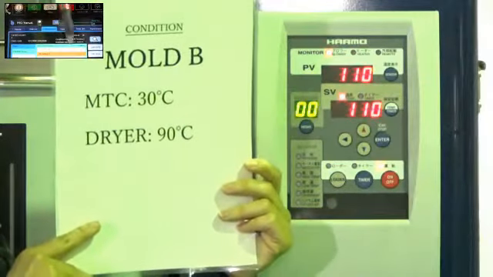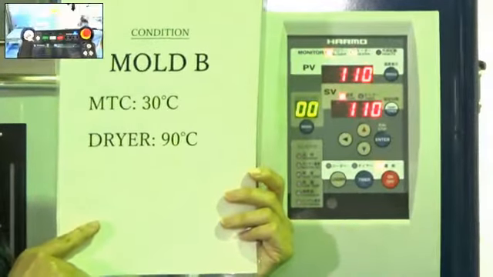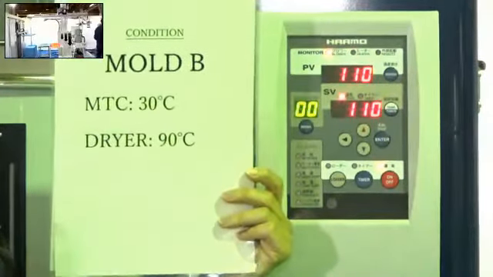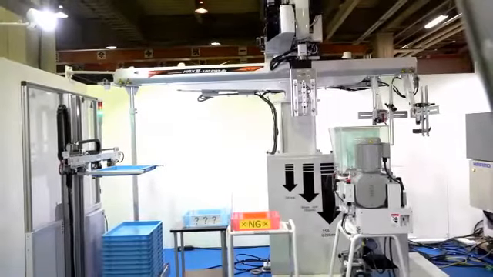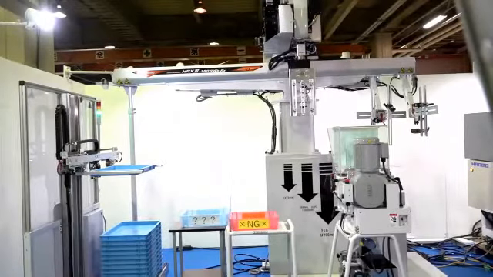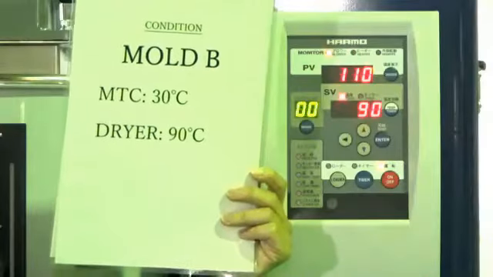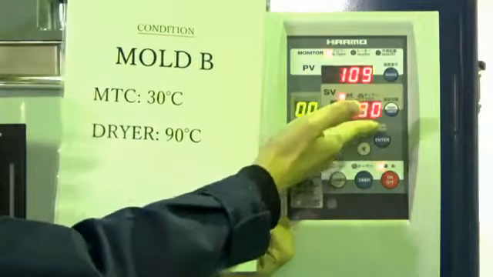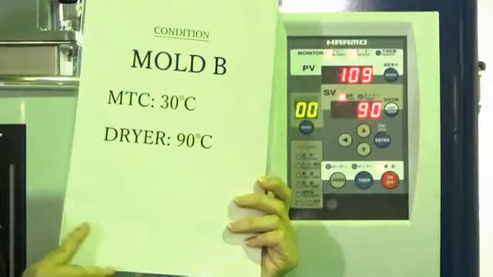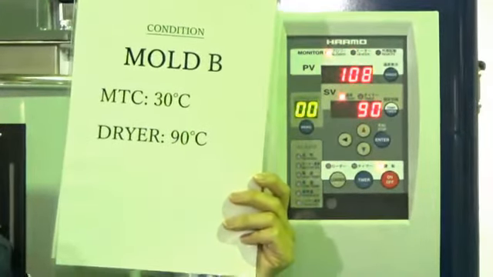Change to mode B. As you can see on the display, the set number is changed. Like this, you can change the data at once surely. It will contribute to reducing setup time and also preventing human error.